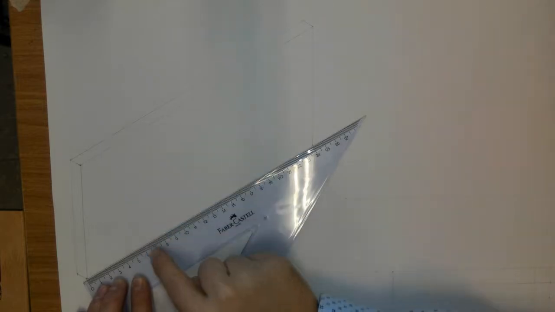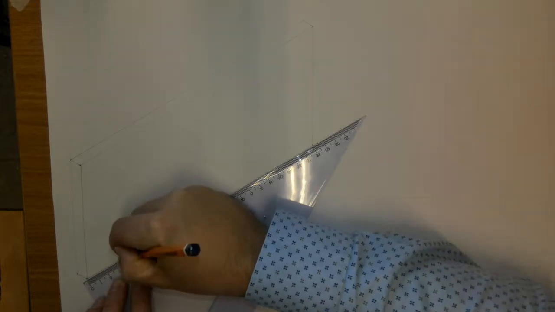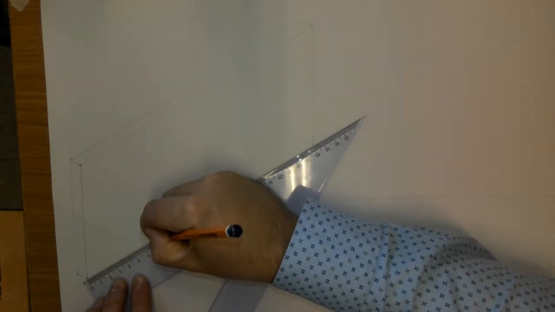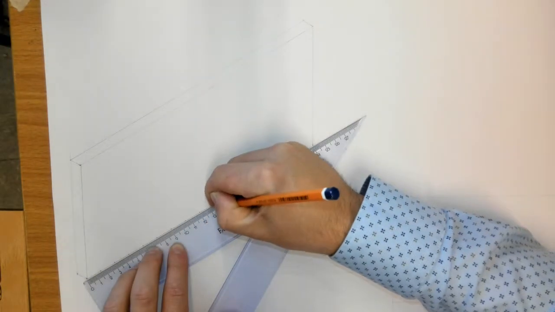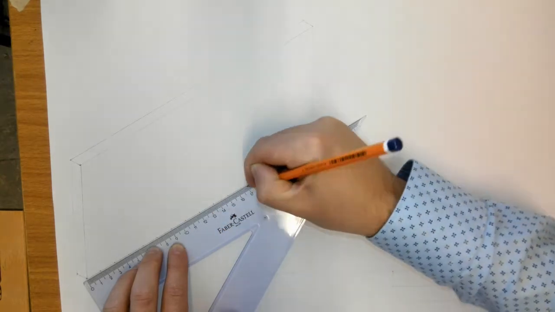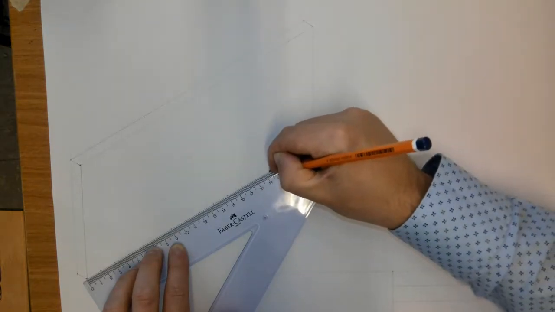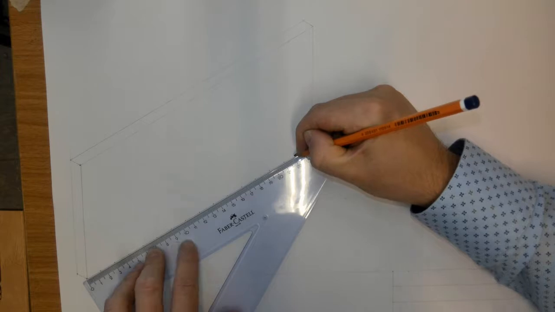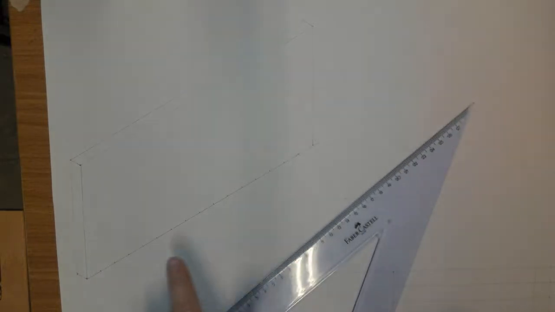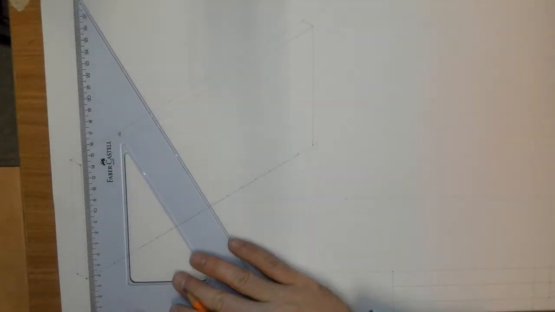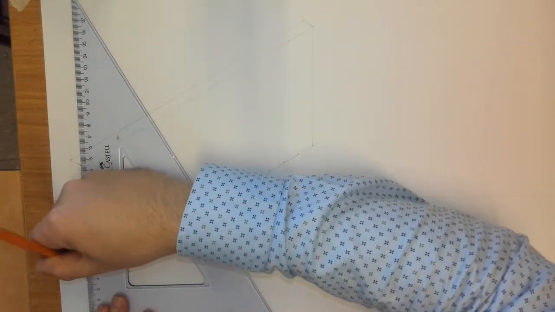Now, each line along here: 30, 45, 60, 75, 90, 105, 120, 135, 150, 165, 180, 195, 210, 225, and 240. It's important to make sure they're every 15. That's commonly where students are going to go wrong. So now every 15 going upwards.